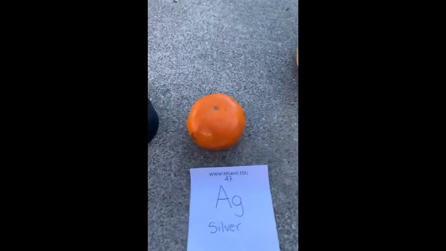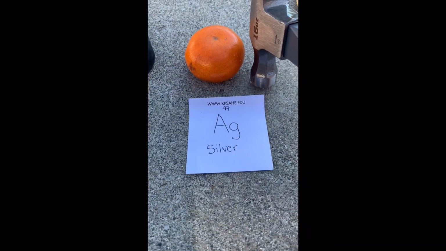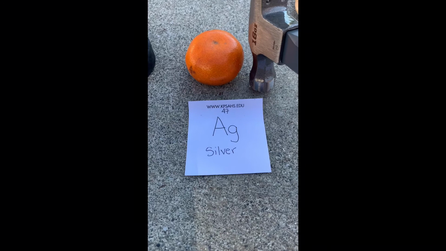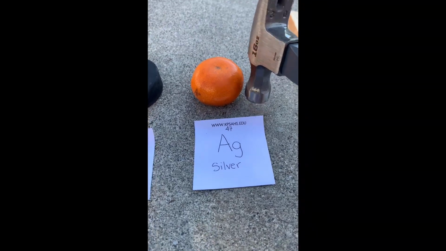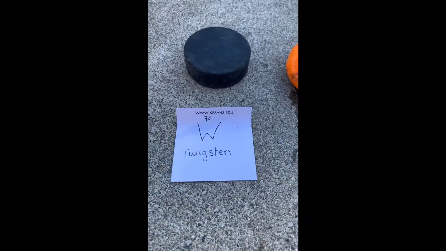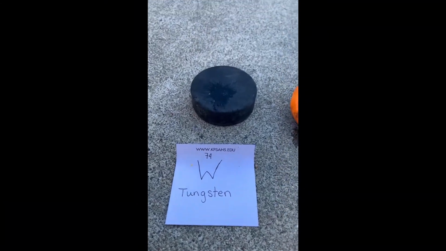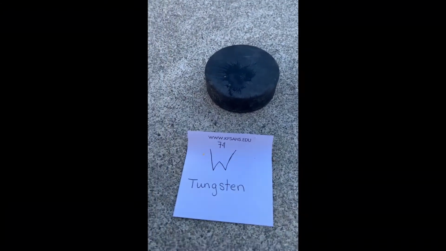Pitting. Next, I'm going to show you if our target was made of silver, which has an atomic number of 47, also wouldn't work. And lastly, tungsten with our high atomic number of 74, no pitting, no cracking, very sturdy.